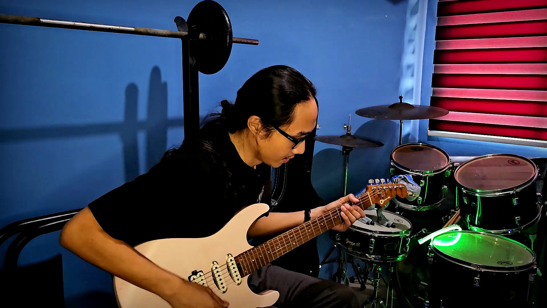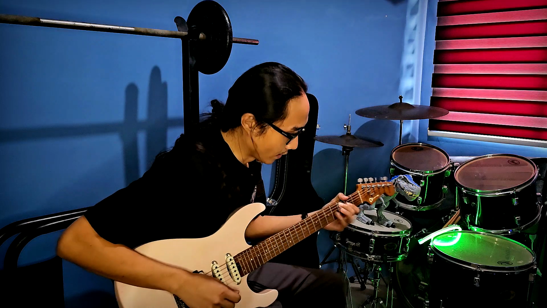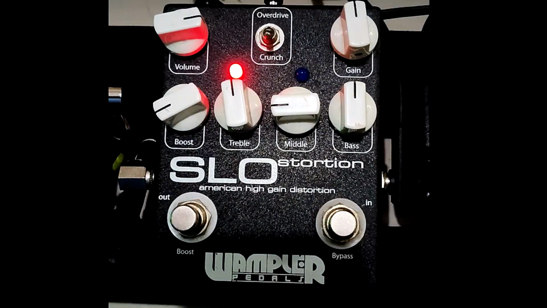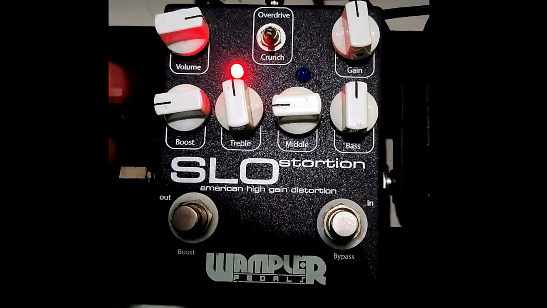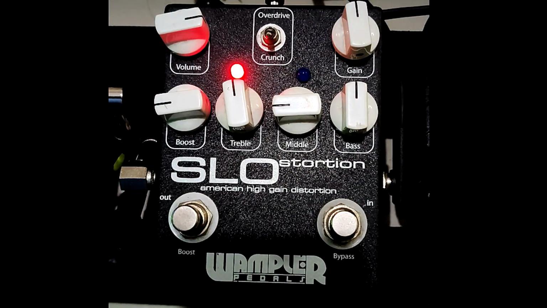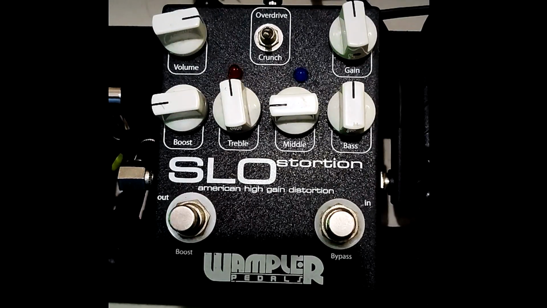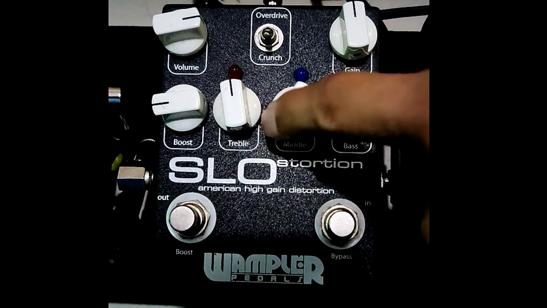So this is my clean sound. If I press the boost, it will just increase the volume. So if you wanna solo without that. So yeah, let's hear how it sounds.